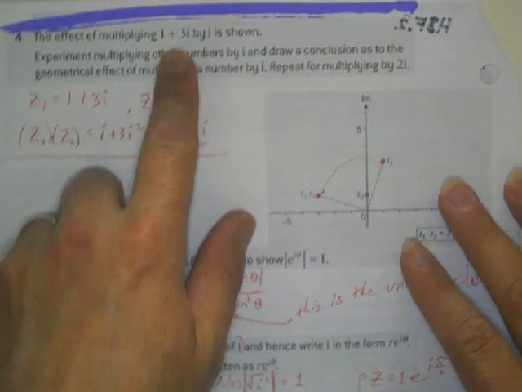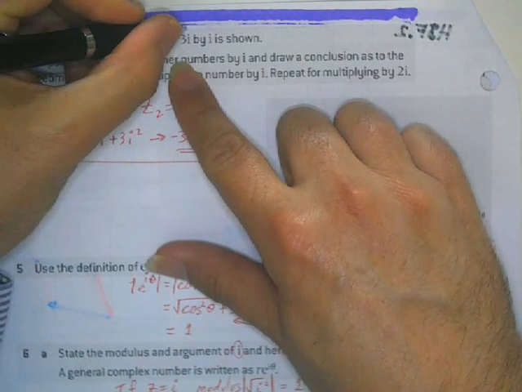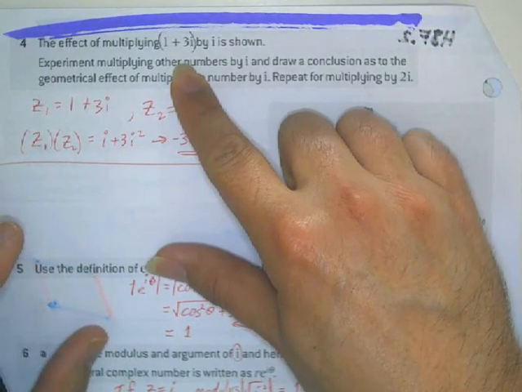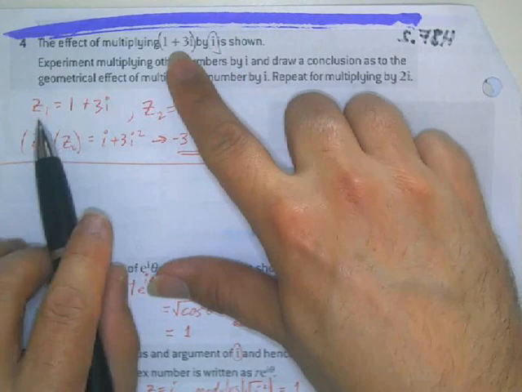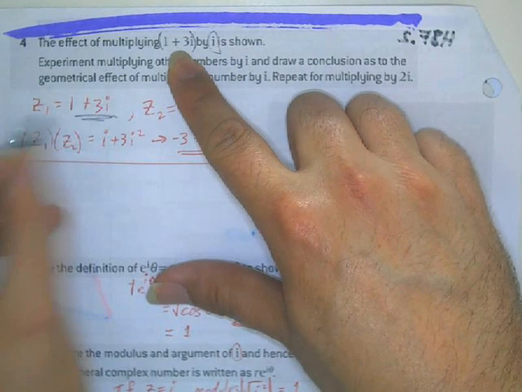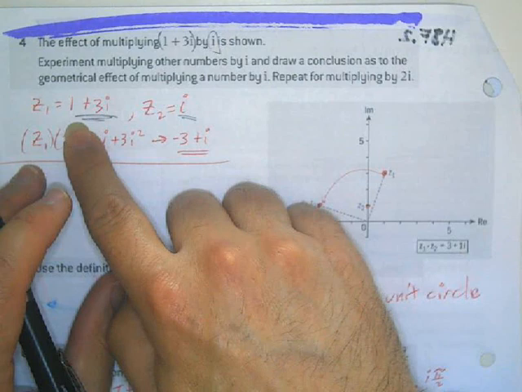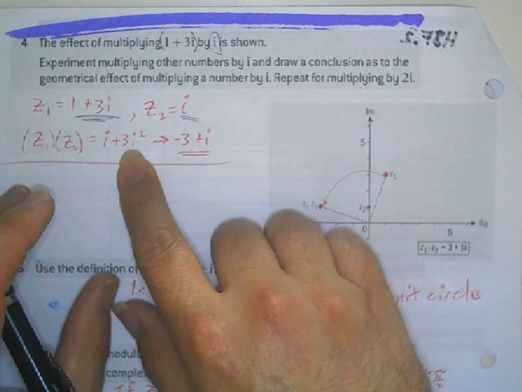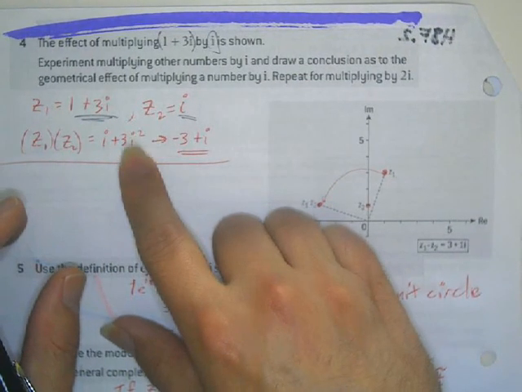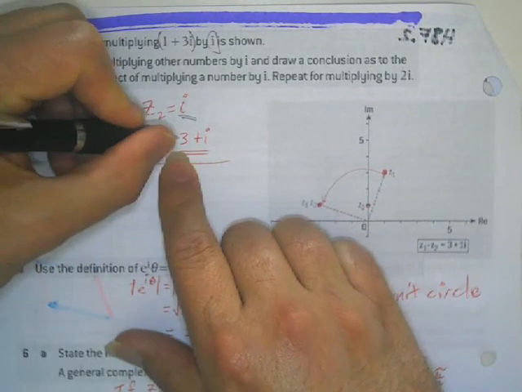Okay. Now, multiplying is a little different. So if I've got z1 is 1 plus 3i, and z2 is i. So if I multiply those together, 1 times i is going to give me i, 3i times i is going to give me 3i squared, and i squared is going to be negative 1, so negative 1 times 3 is going to give me negative 3.